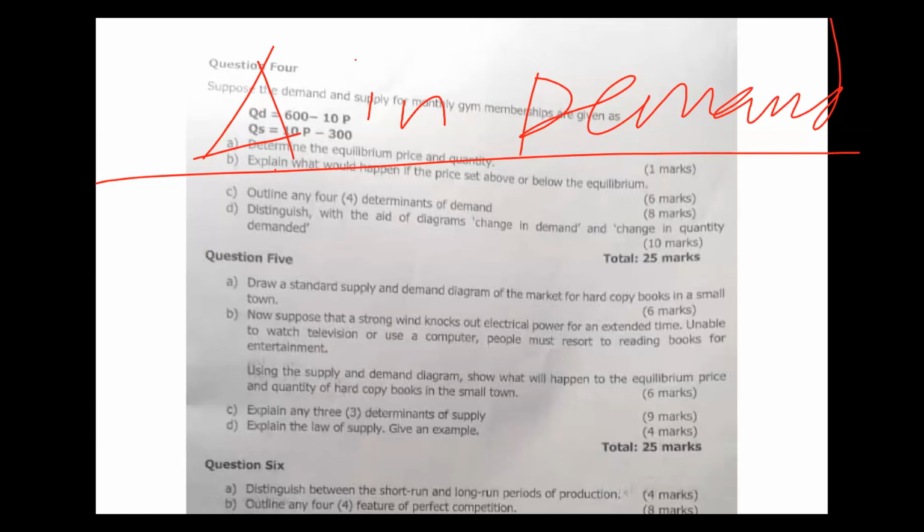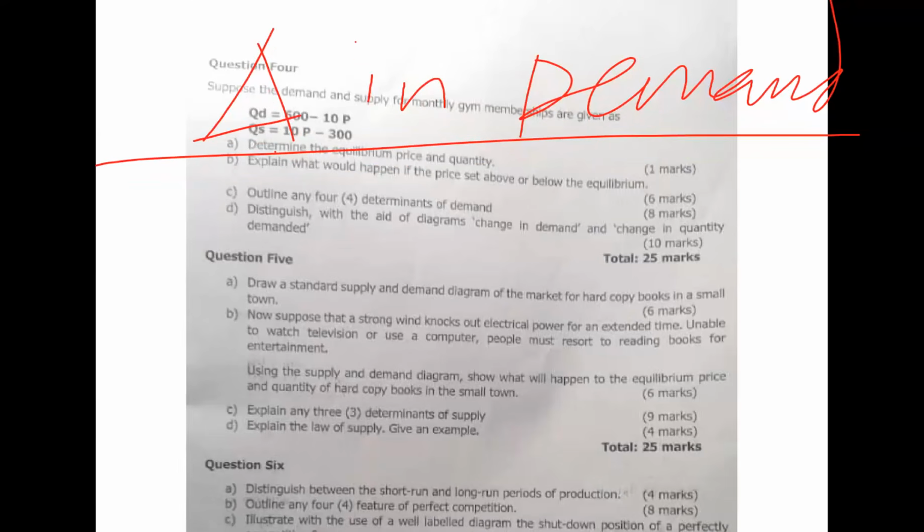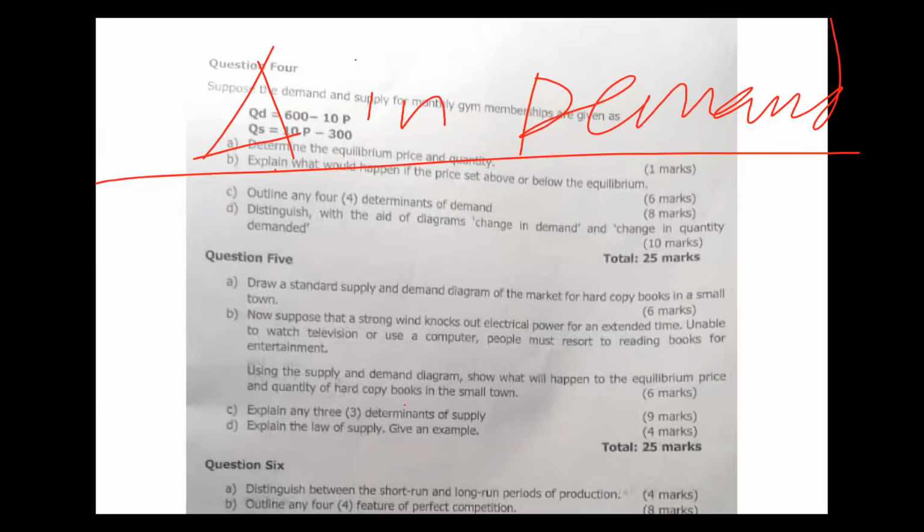Okay. About change in demand. So change in demand is actually caused by the change in the factors that affect demand, or the determinants of demand other than price. So for the graphical representation of change in demand, let's fix supply.